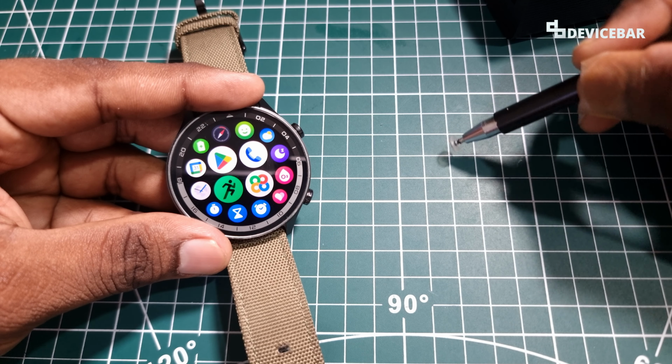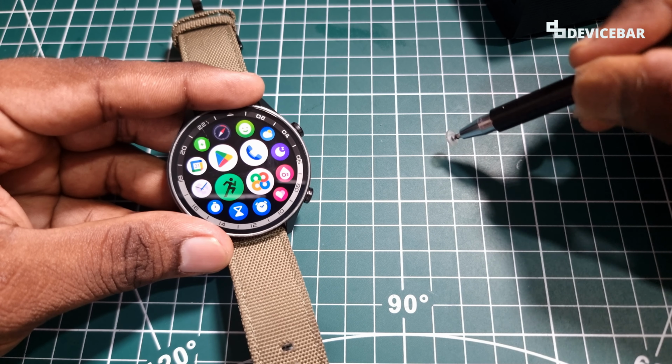These are the steps to update apps on our Google Wear OS smartwatch.